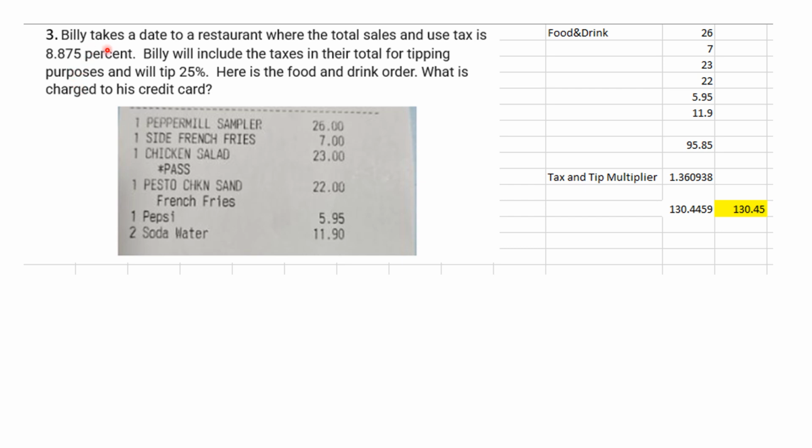Number 3, Billy takes a date to a restaurant, and you have the sales, and then you have a state tax or use tax. But then Billy includes the taxes in the total and tips 25% on top of that. Now what you have to do, my students, is multiply 1.08875 times 1.25, because you're not adding these. You do the tax first, and then you tip 25% on top of that.